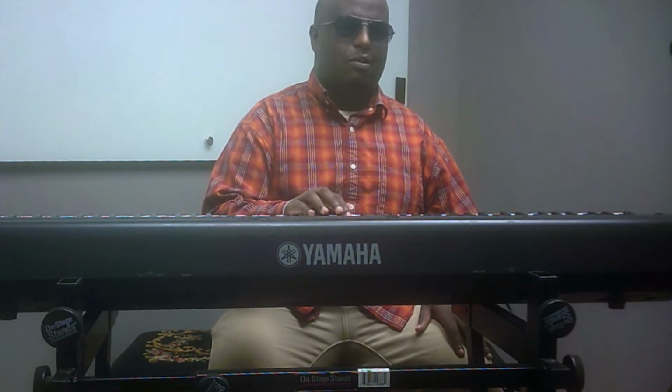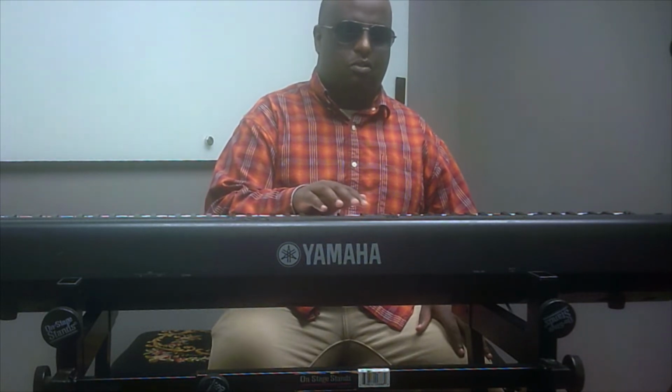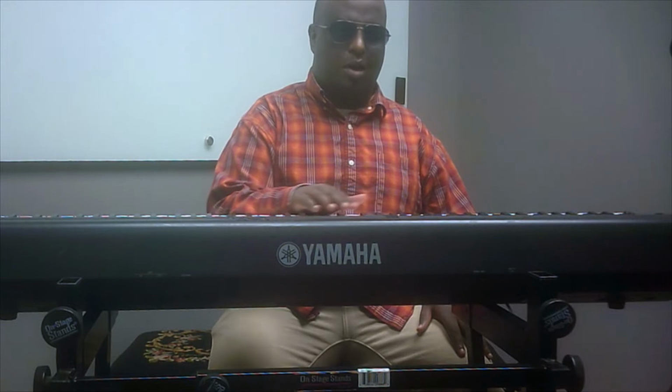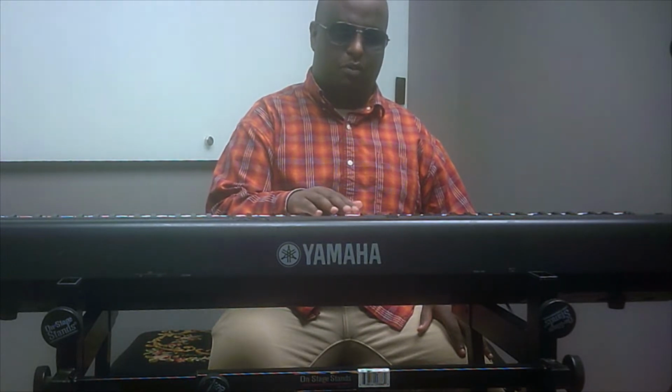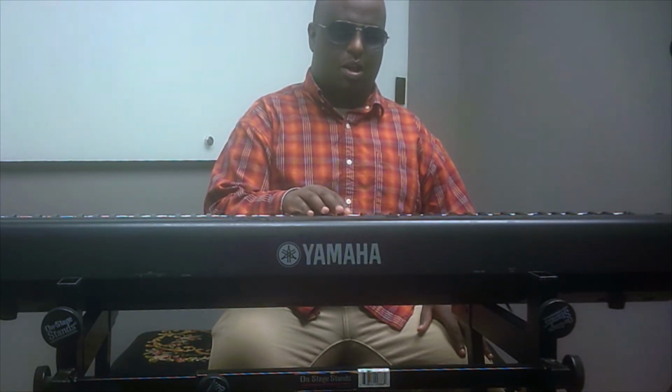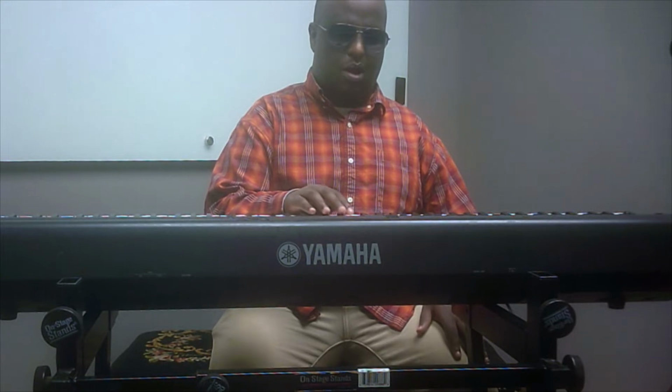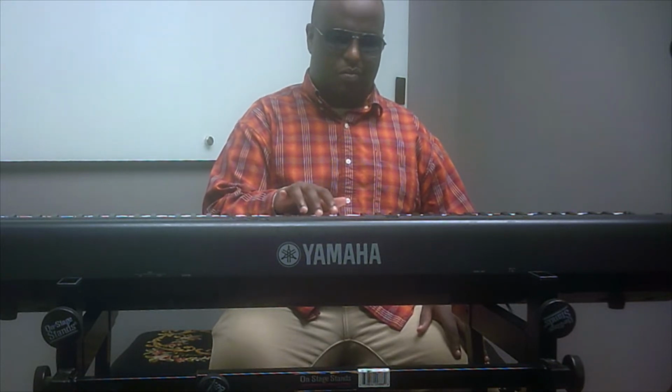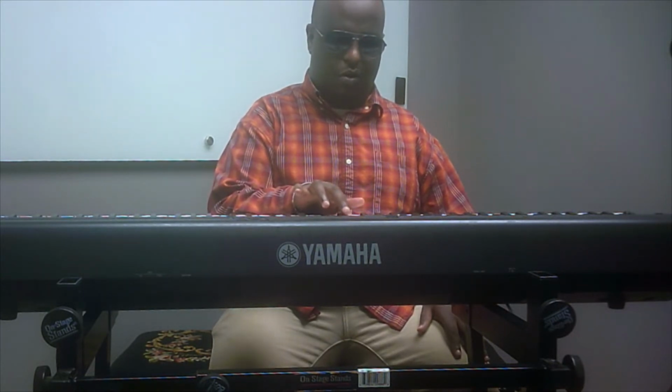Now, just as a little side note, just as the group of 2 and group of 3 black keys repeat themselves across the keyboard, so do the notes that surround them. So for example, we were able to locate our C by going directly to the left of our group of 2.